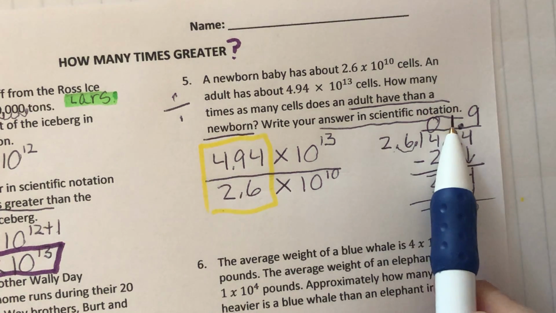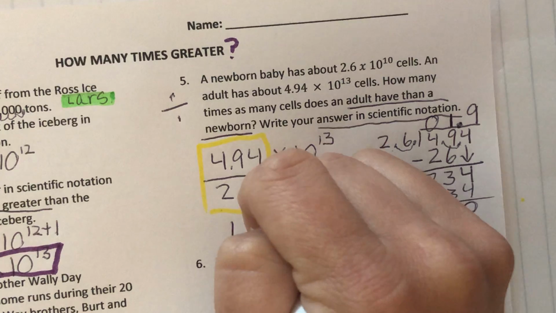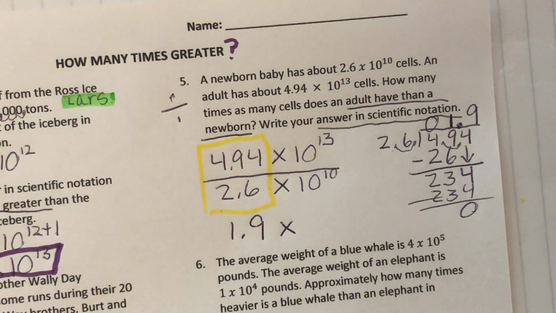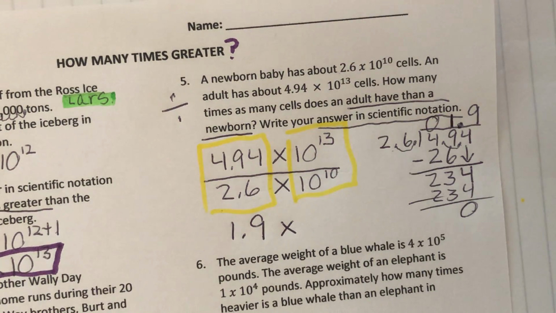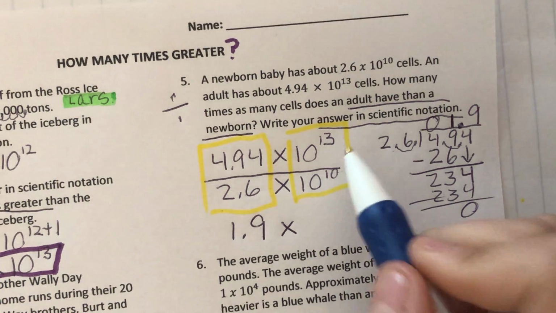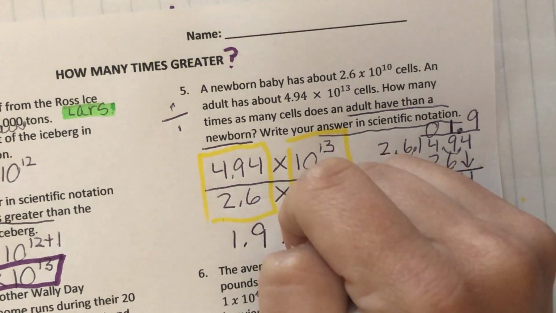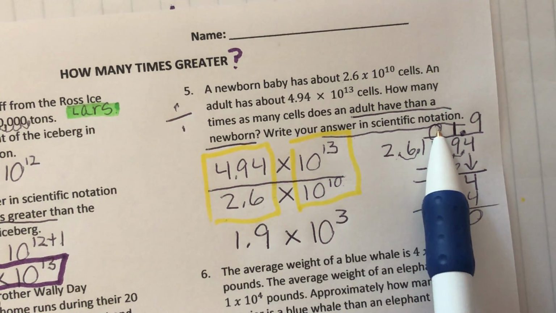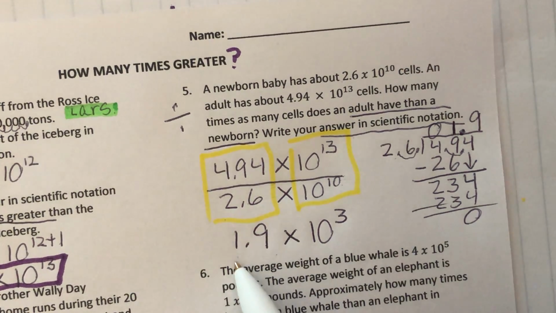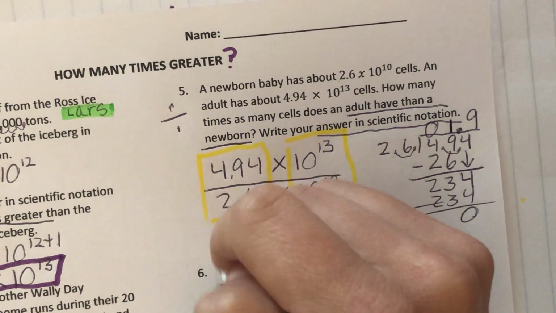So our new coefficient is 1.9 times, now we need to figure out our power of 10. So we're going to divide our powers of 10. When dividing with exponents, we have to subtract. 13 minus 10 is 3. And it tells us to write our answer in scientific notation. So this is our answer. This is about how many more cells an adult has than a newborn.